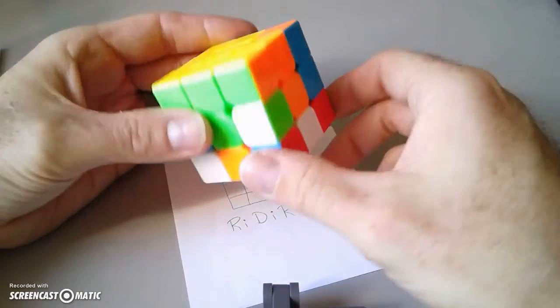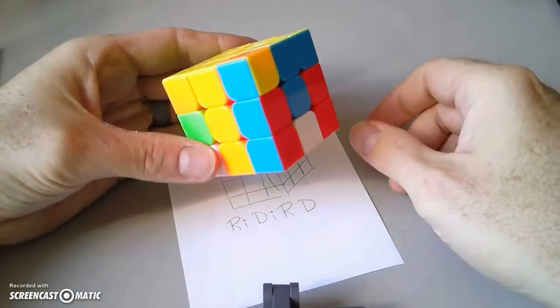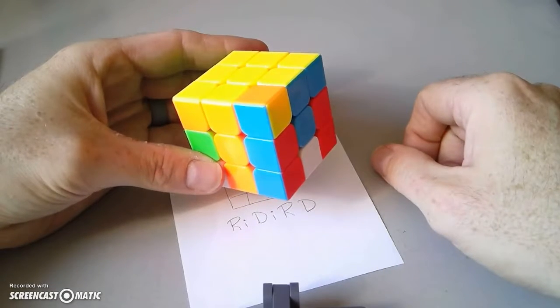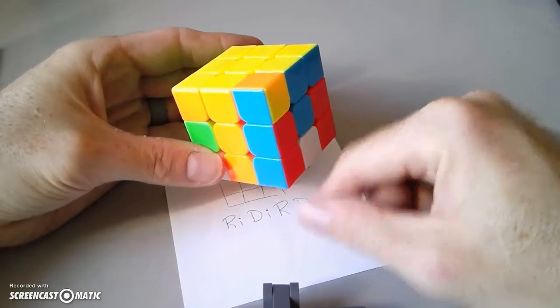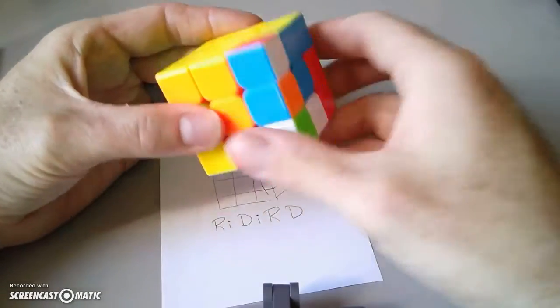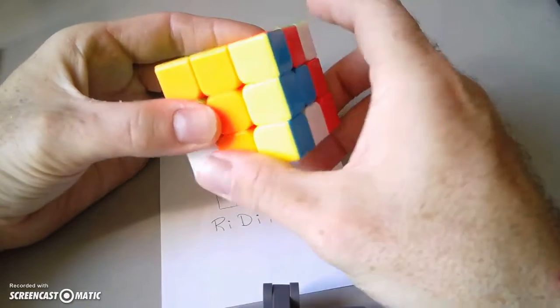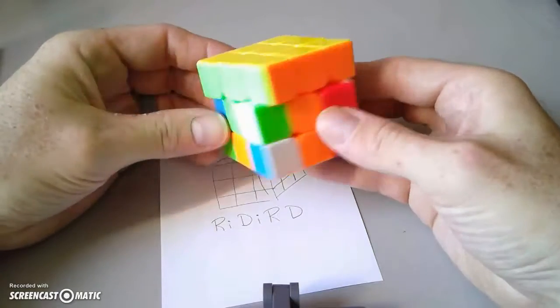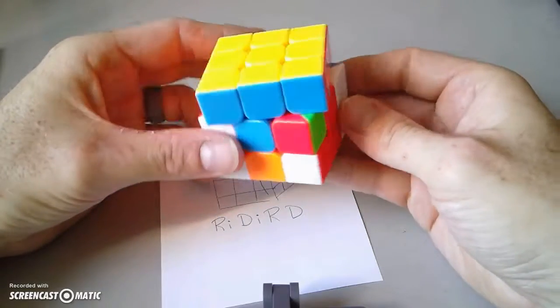One more corner to go. Now what happens now? The piece is already up there. You do the same move. It's kind of repetitious. So R inverse, D inverse, R, D. R inverse, D inverse, R, D. And there you go. You have completed the first layer.